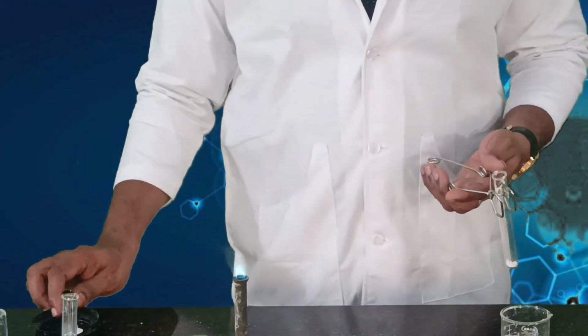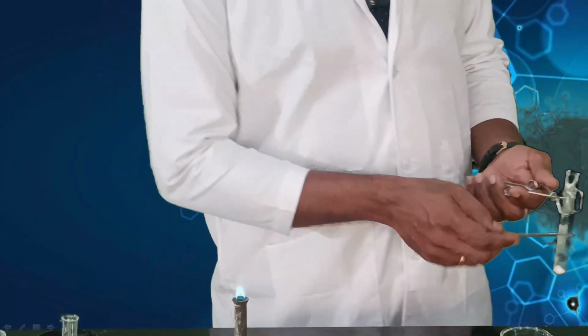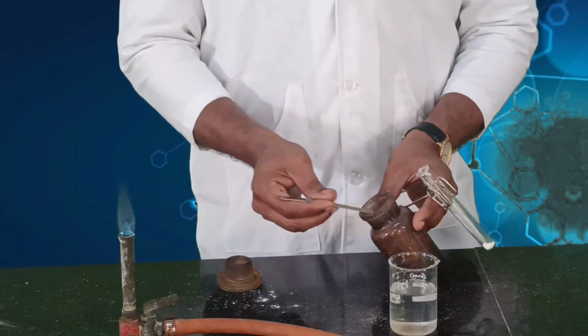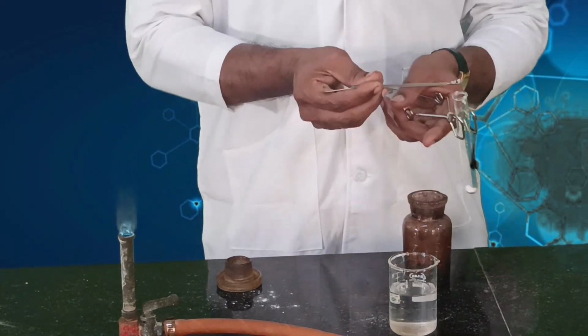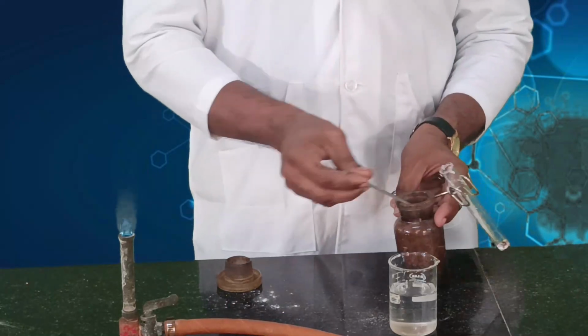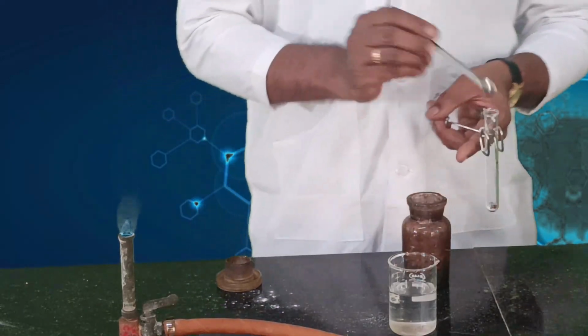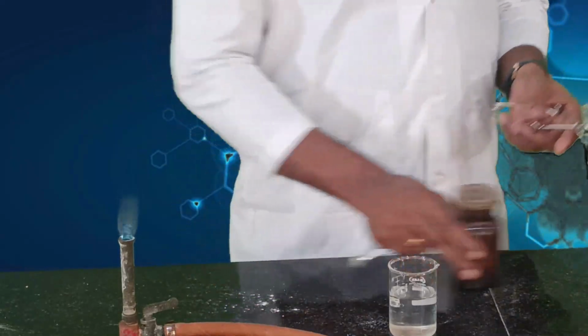Now you take the substance, take the given substance, add resorcinol to this, and a few drops of concentrated sulfuric acid.